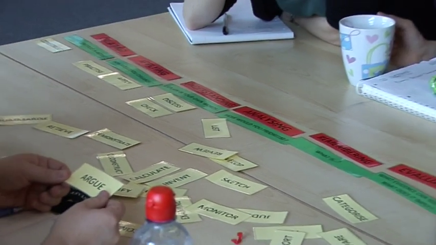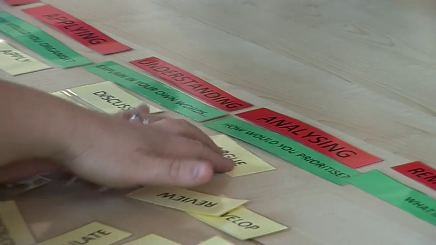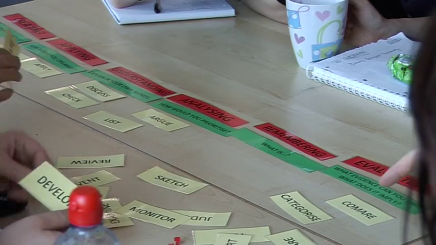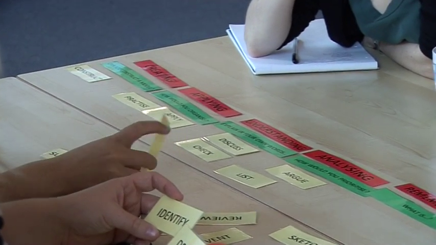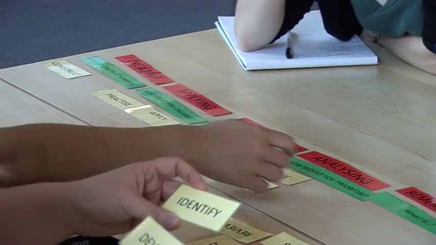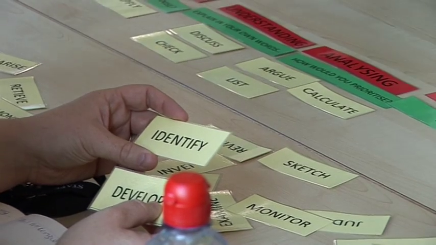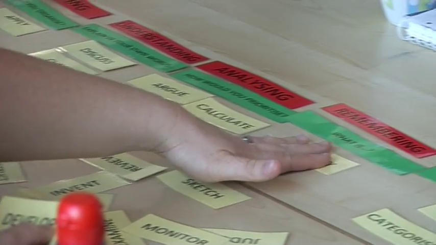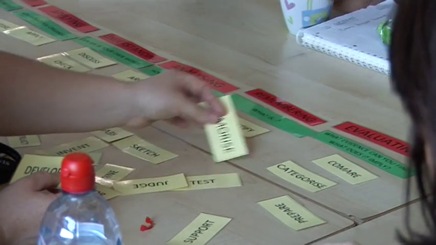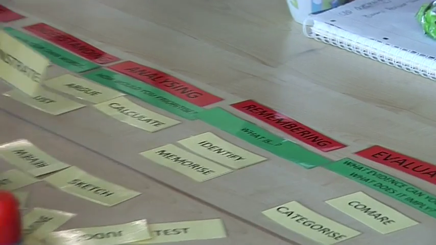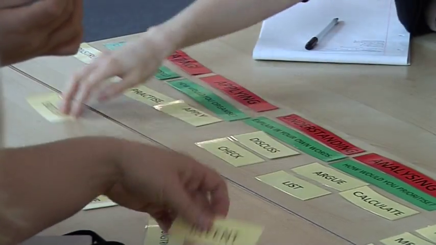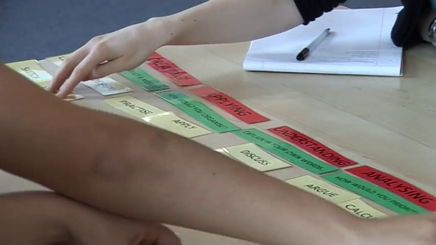Argue. Compare. There is evaluate. Develop. Categorise. Calculate, that'd be easy. Analyse. Design. Calculate. What about identify? Remember. Memorise it, remember. That could be remembering as well. Sketch. Review. Is that create? Let's remember. Evaluate. Invent. Create. Judge, that'd be evaluate.